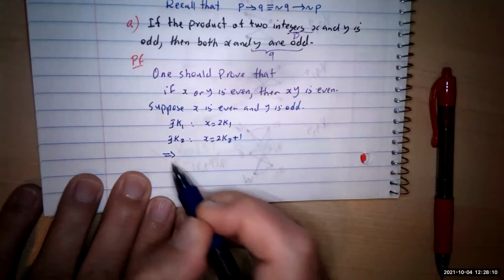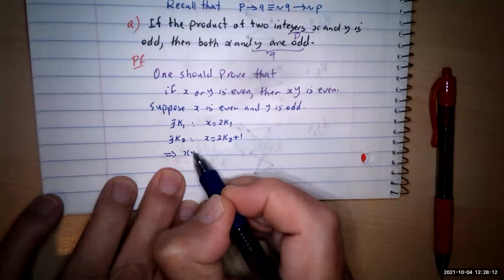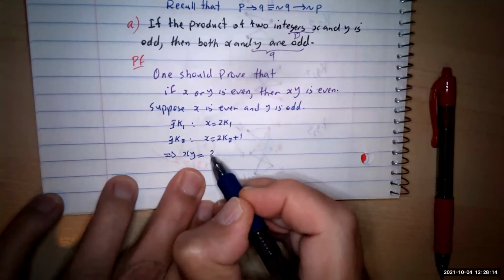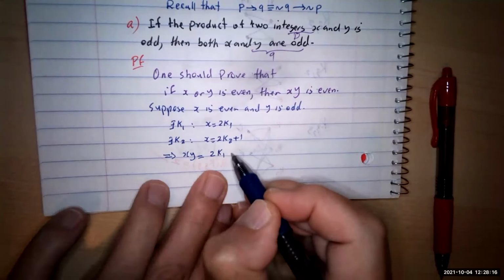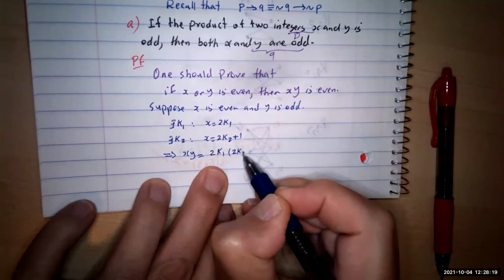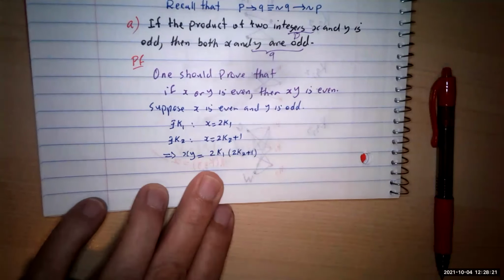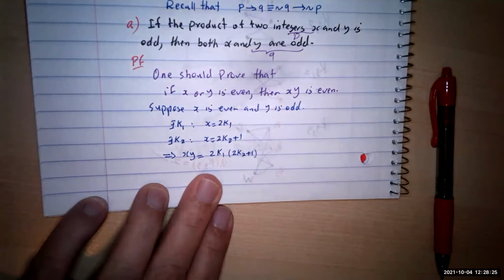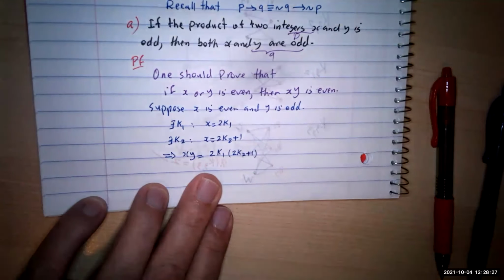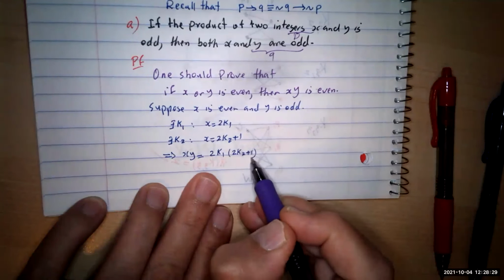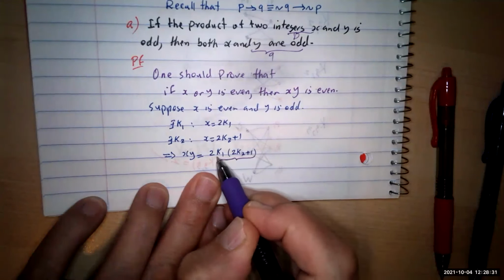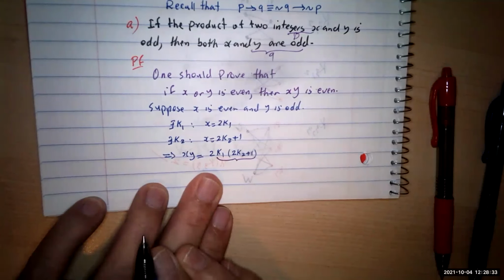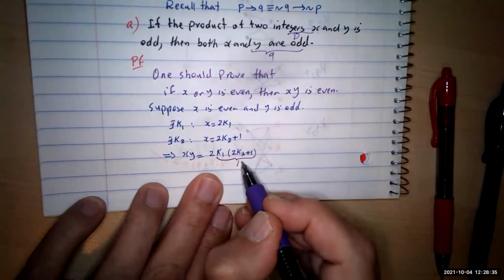So the conclusion is going to be X times Y is equal to what? Is equal to 2K1 times 2K2 plus 1. Remember, you want to prove this is even, so you need to show that this is of the form 2K. So there you are. You consider everything over here, K1 times 2K2 plus 1, to be K.